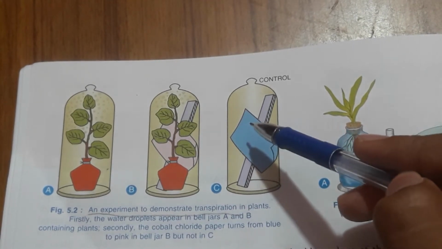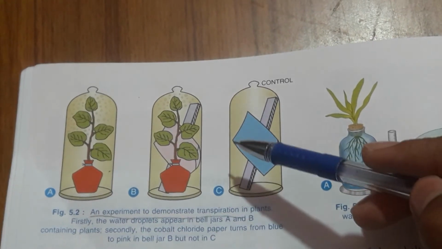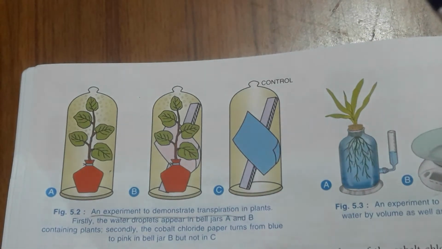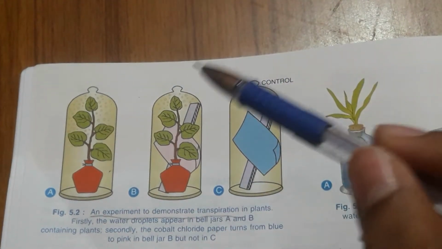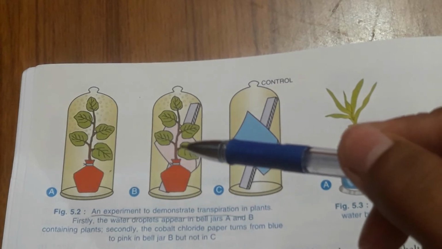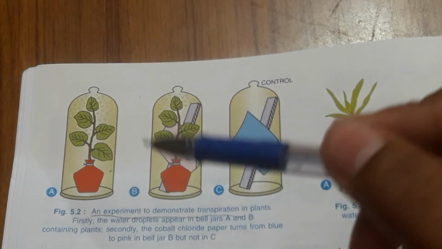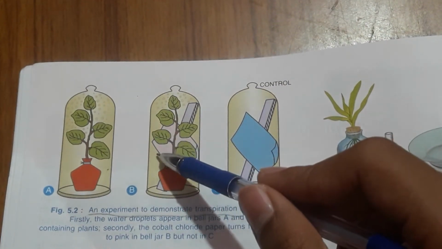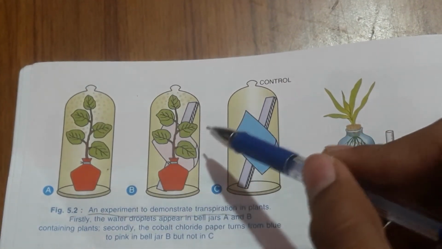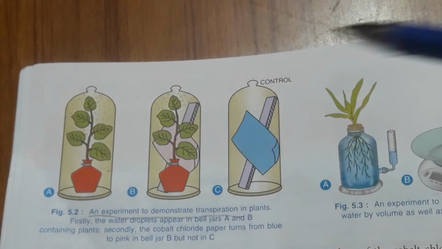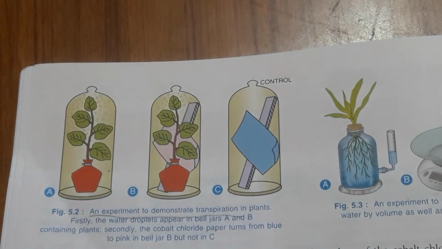When you come to setup C, there is no change in the dry cobalt chloride paper. By these three bell jars described above, there are double visual proofs. What are those? The first is condensation of water vapor into droplets, and the second is the change of color from blue to pink in the dry cobalt chloride paper. So these are the two experiments which you can try at your home.